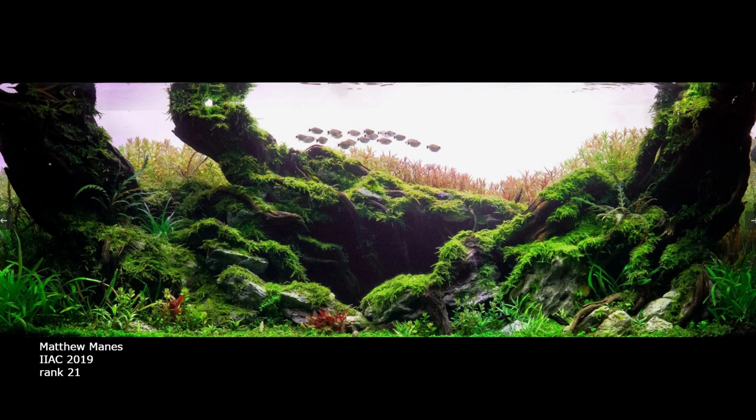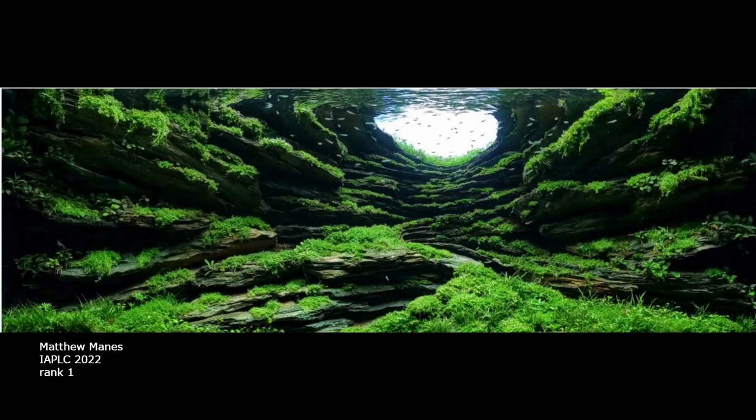But you could say, in this case, Matthew is also helping that contrast a little. If you look closely, you can see he actually used different types and colors of stones. Matthew's skill with stones in aquascapes is undeniable. I would actually say he's by far the best stonescaper I know. And his win with this scape in 2022 at IAPLC was well-deserved.